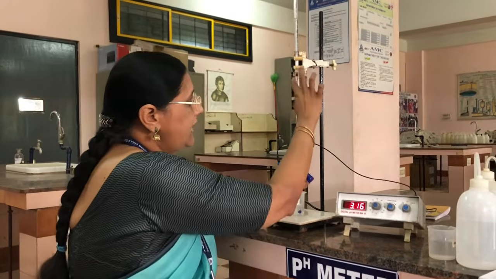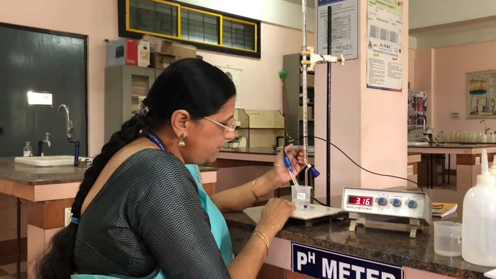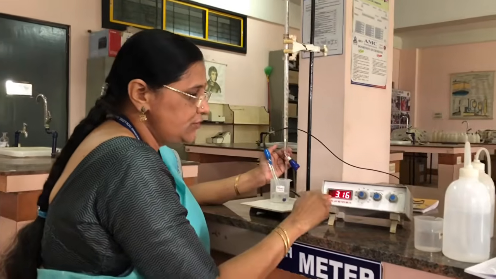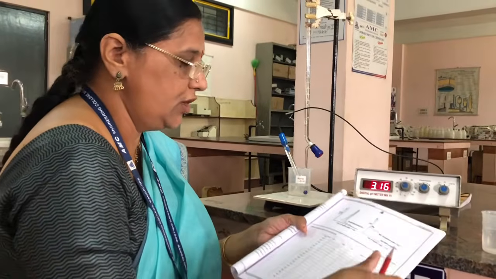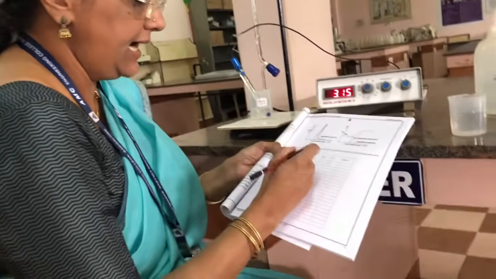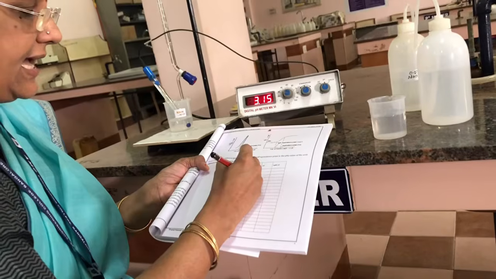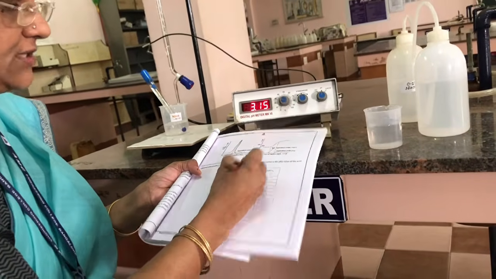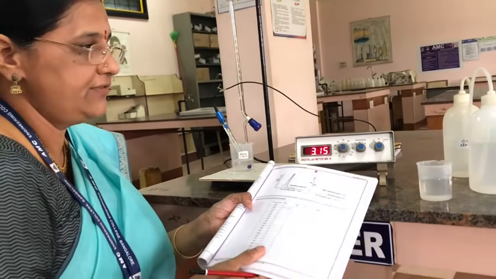Now, without adding sodium hydroxide from the burette, we have to note down the pH of the weak acid solution, which is showing as 3.16. There is a tabular column in this. All of you take out your manual books and note down the pH of the solution without adding sodium hydroxide. It is showing as 3.15. Please make a note of 3.15 without adding sodium hydroxide from the burette.